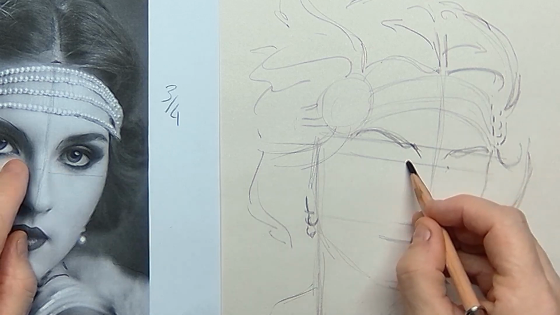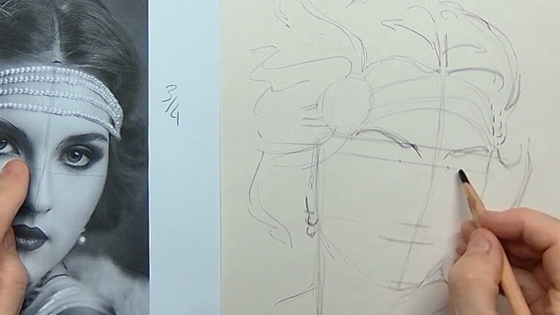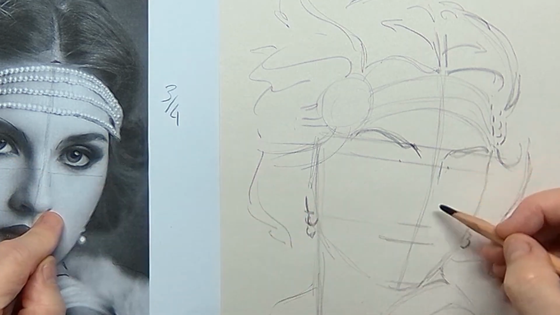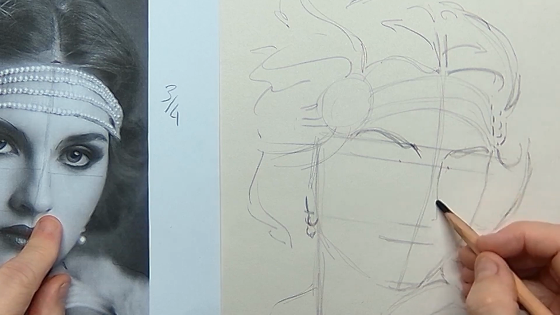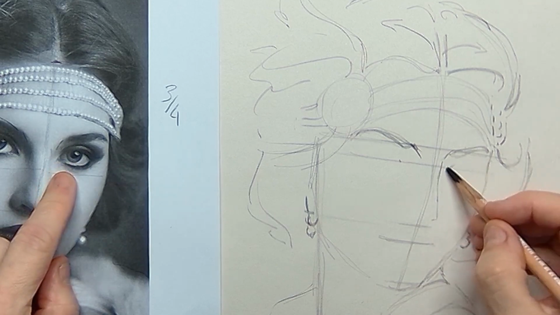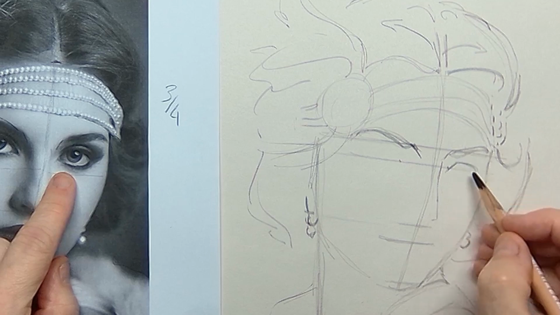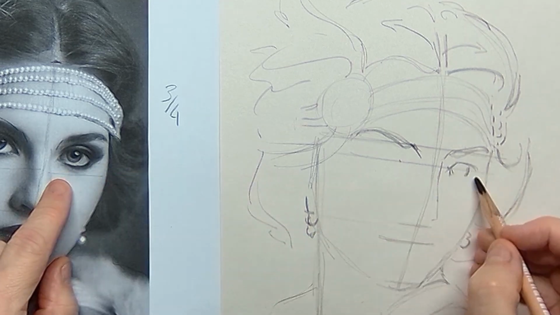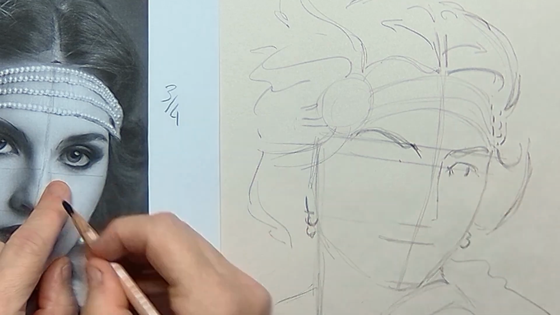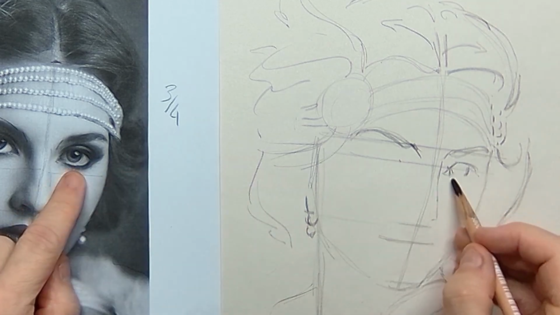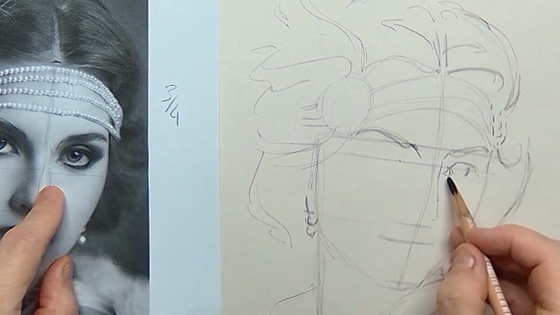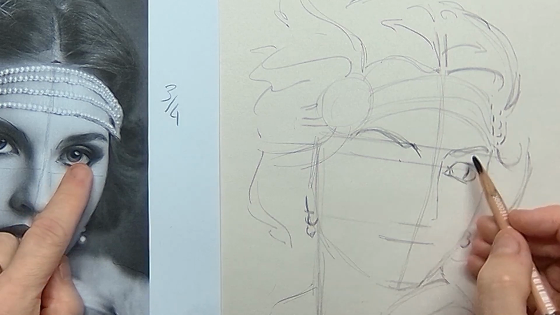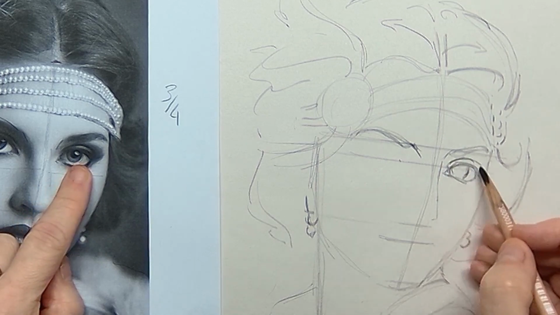That is because she has tilted her head a little bit to the right and also turned her face a little bit to the right. So we can see more of the left side of the face than we can see of the right side of the face. So that is foreshortened, and that is why the right eye is smaller than the left eye.